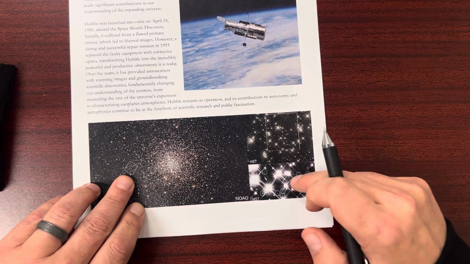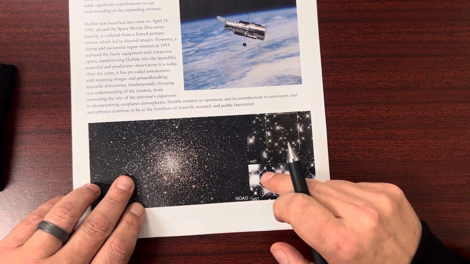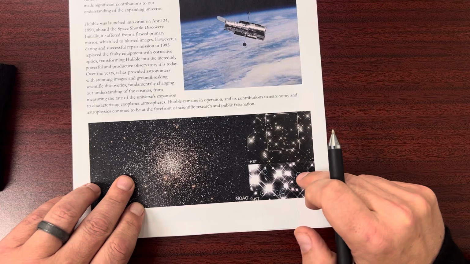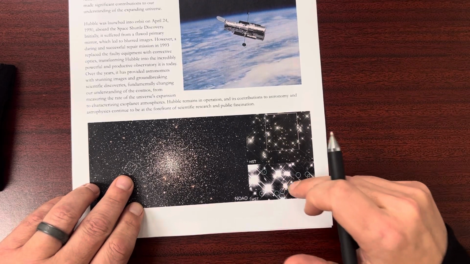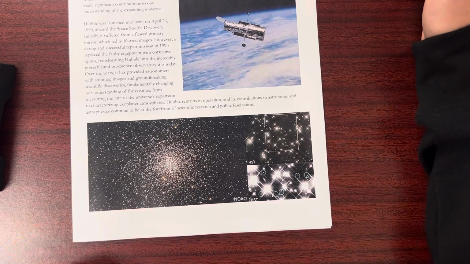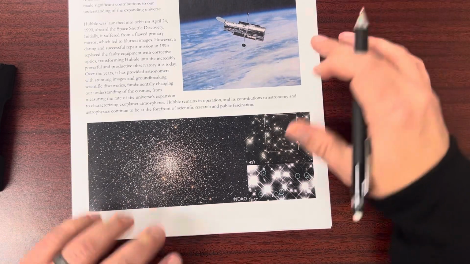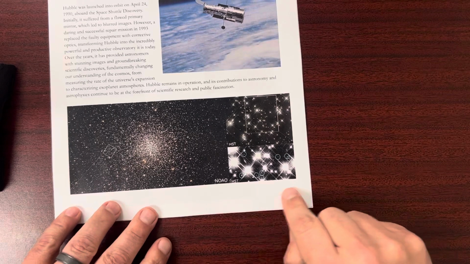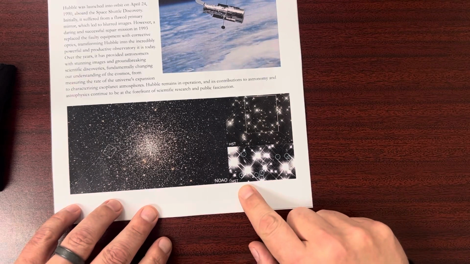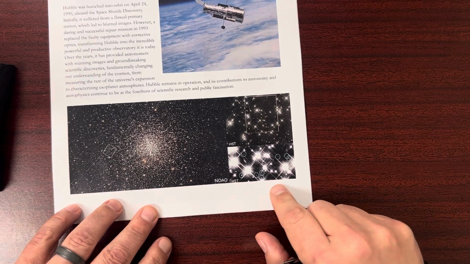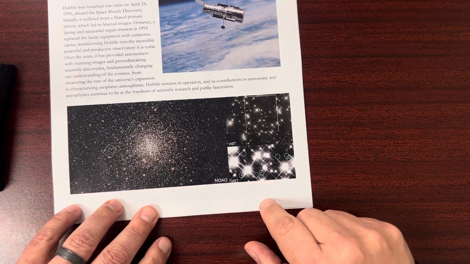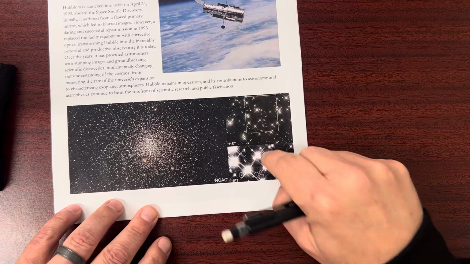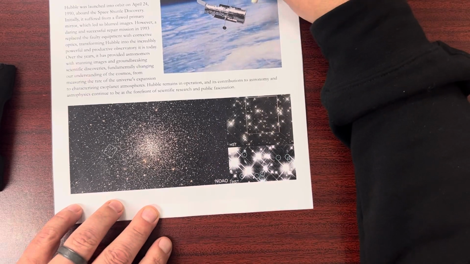The importance of this is that by studying these particular stars and how they form and age, it gave us insights into how old the universe is. So what I want you to do is just below this image, write white dwarf stars, okay? So white dwarf stars right there. So that was one thing, helping to figure out how old the universe is.